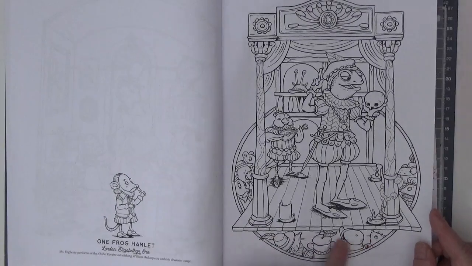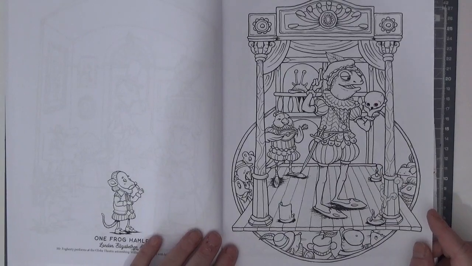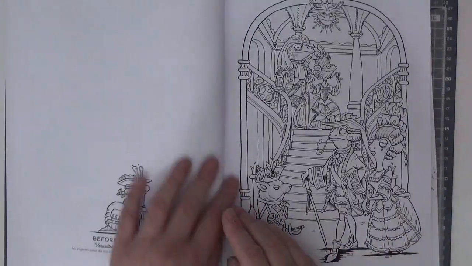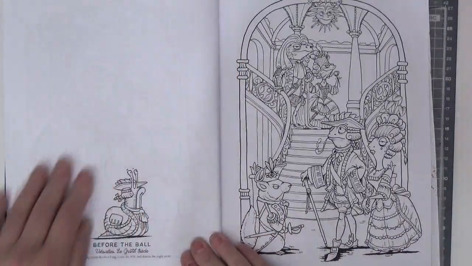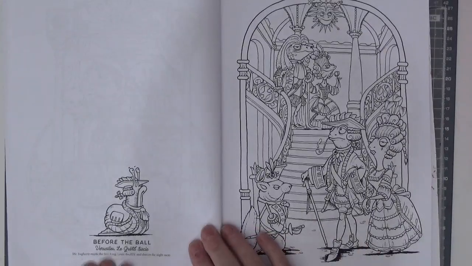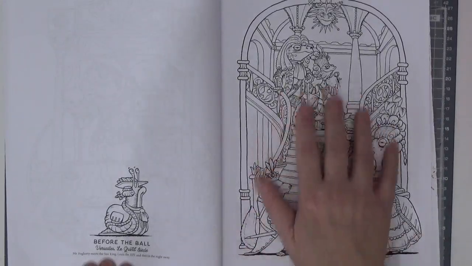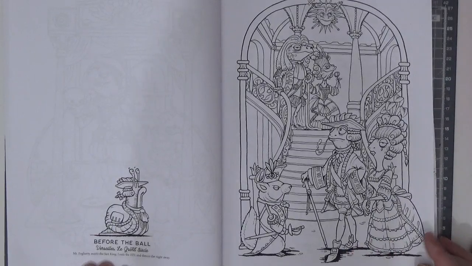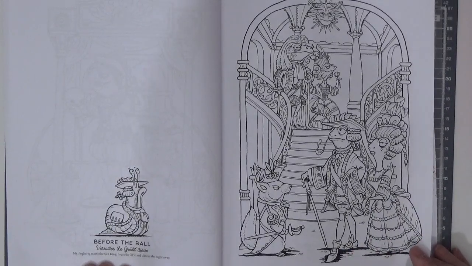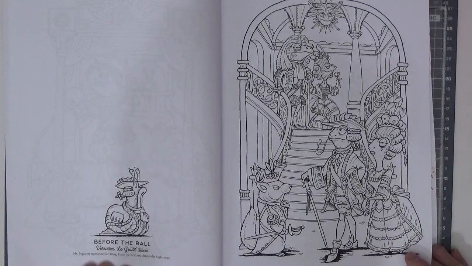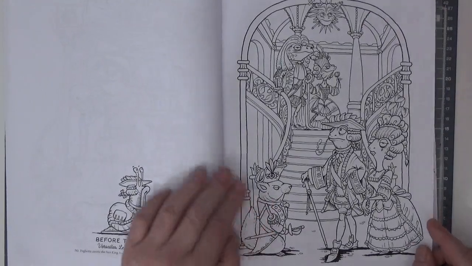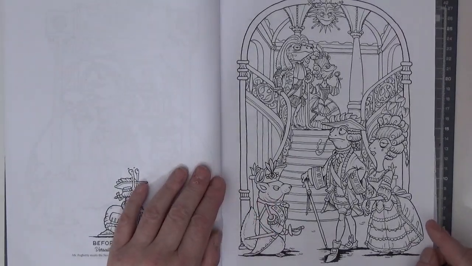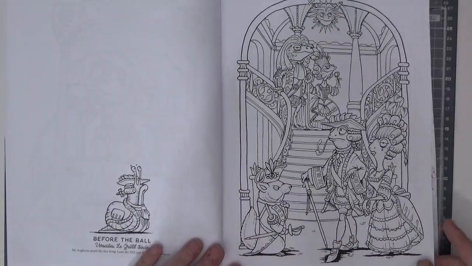The audience down here, look. So beautiful. Just the colours that once you start looking, you know, a ball, they're all going to a ball here. Before the ball, Mr Fogherty meets the Sun King, Louis the IV, and dances the night away. So this is the Sun King, obviously. Look at that. I like his pantaloons.